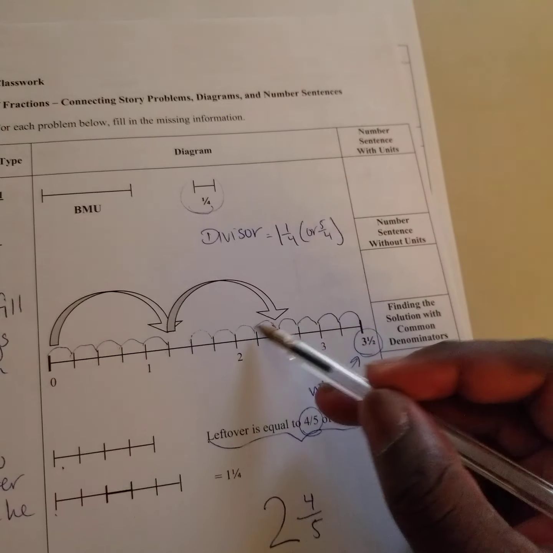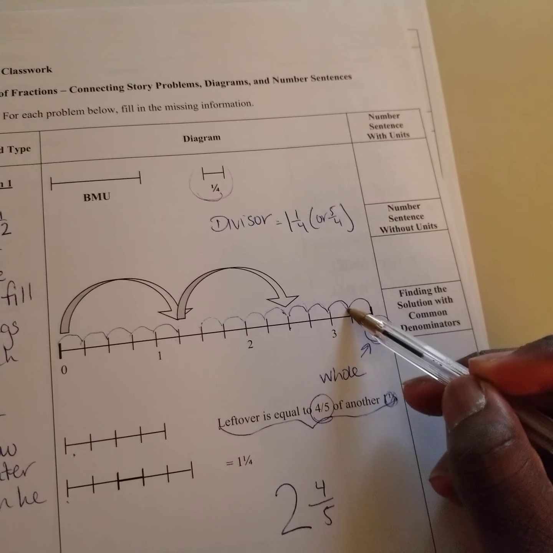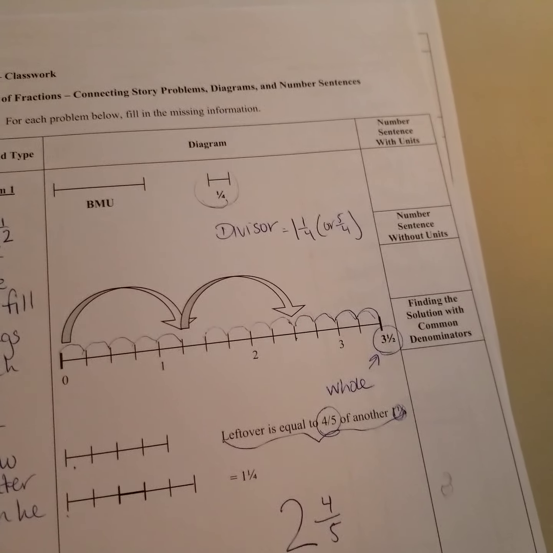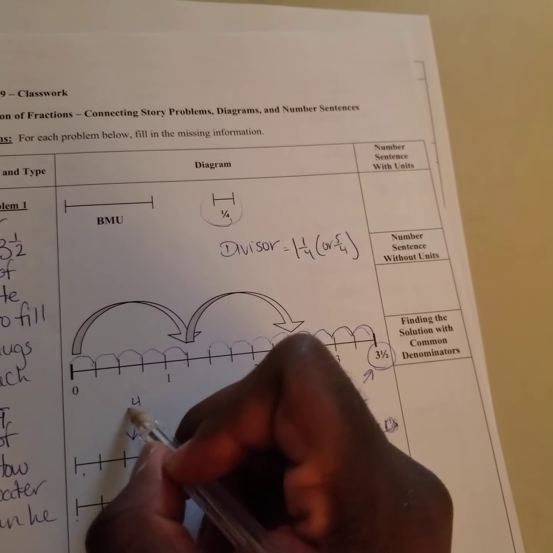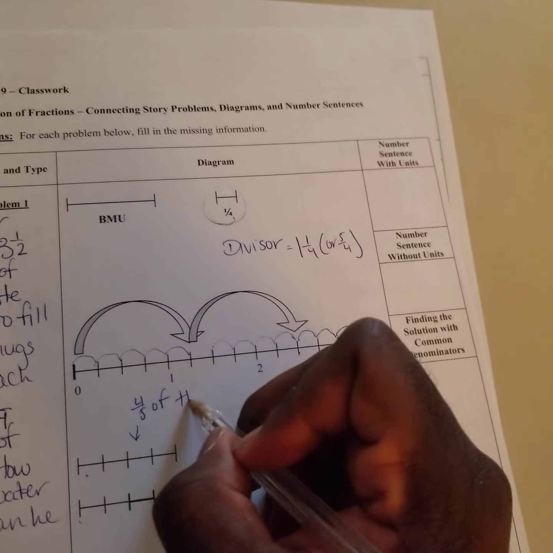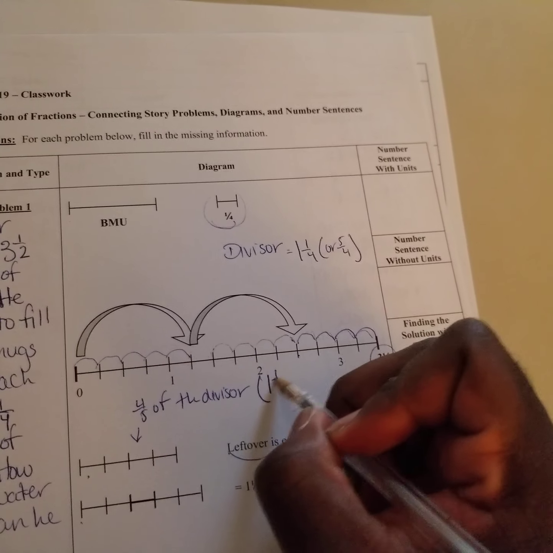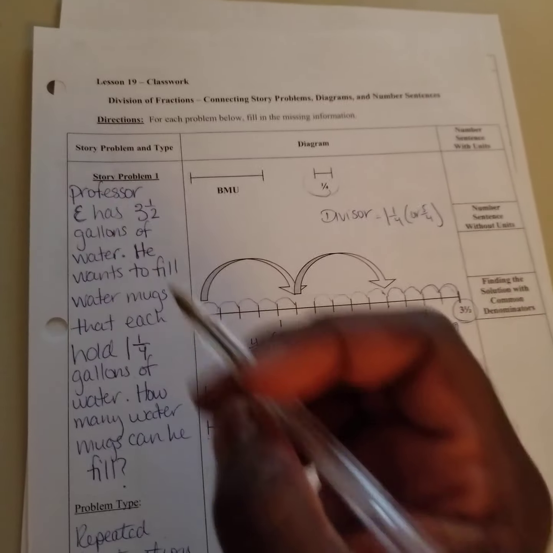There's 5 pieces of these, or 5/4 in a group, but we only have 1, 2, 3, 4/4. So we only have 4/5 of the divisor. This represents 4/5 of the divisor. And I'm going to put 1 1/4 because 1 1/4 is the divisor. So they want us to make a question.